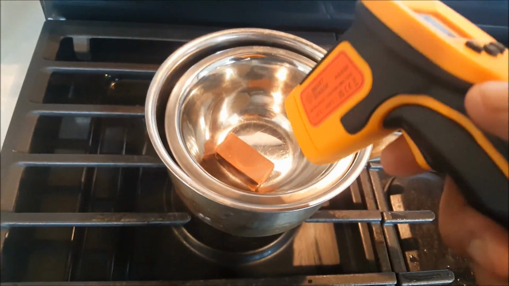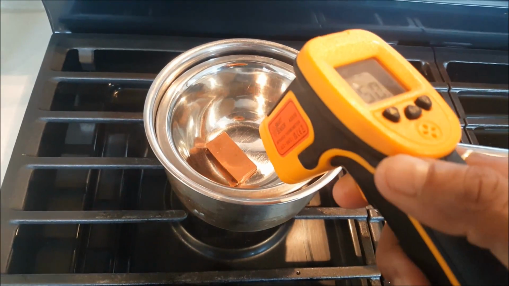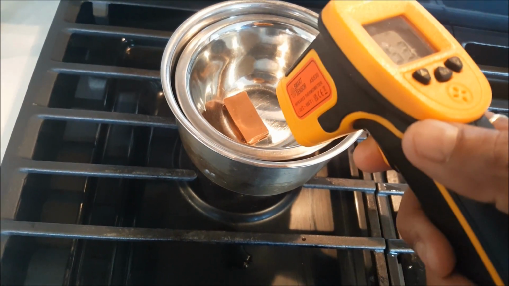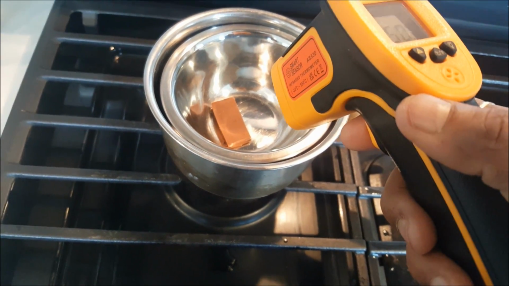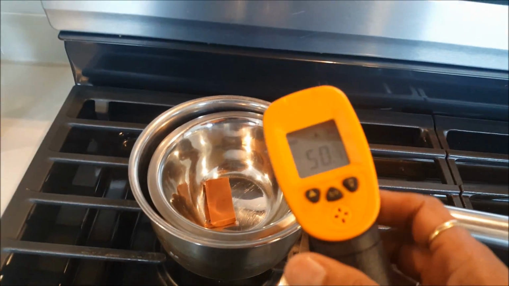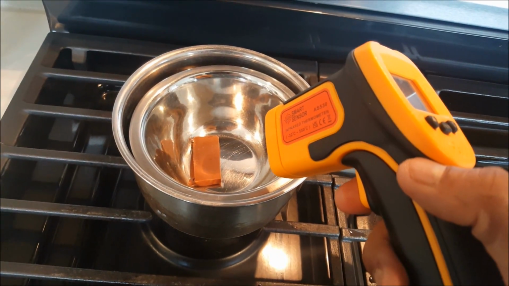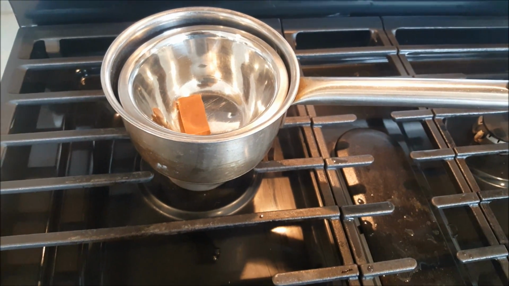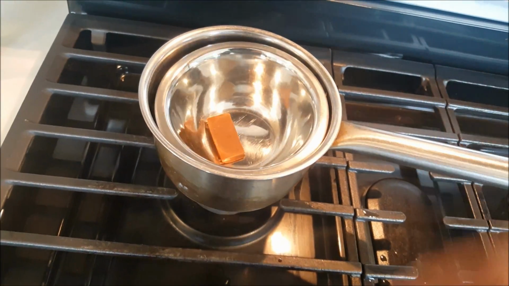Let's see what is the temperature now. 55, 50 degrees Celsius, 53, 49, 50. I like this thermometer. Very handy, very easy, you can measure very quickly compared to that long stick one that was taking very long time. So here you can see this chocolate is melting comparatively slow.